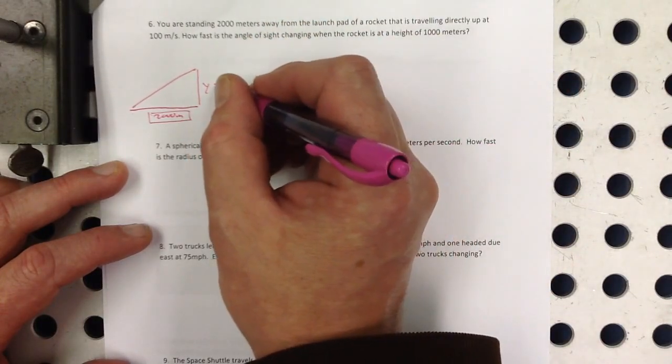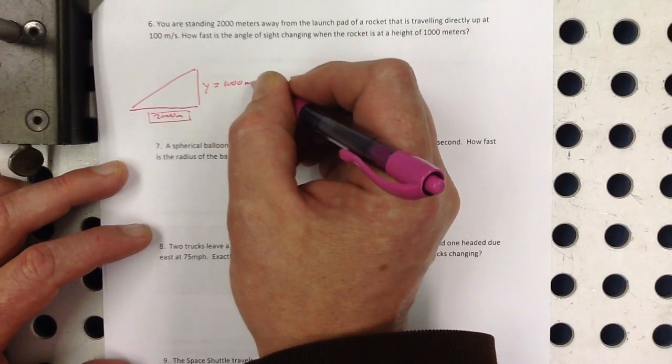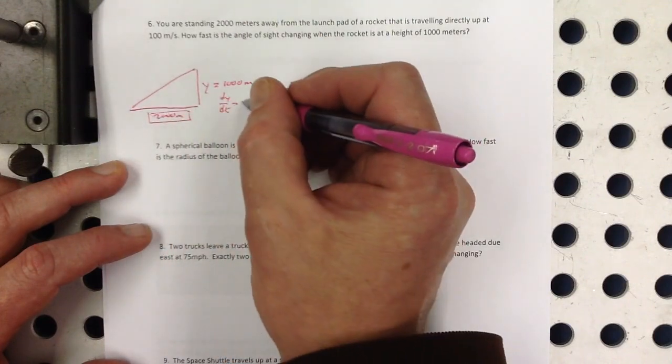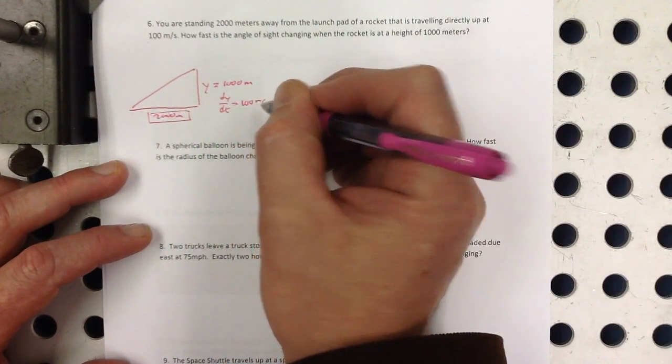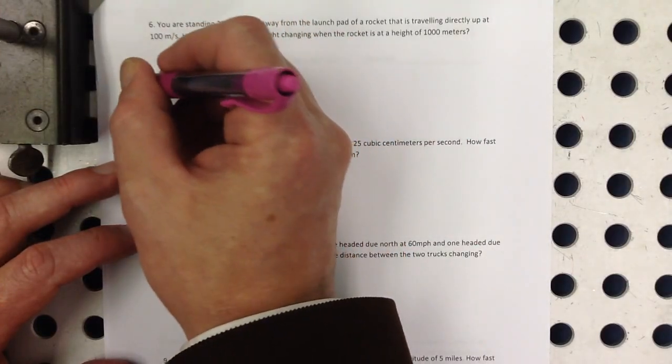It's the height of the rocket. Right now it's 1,000 meters, changing, the rocket's going up at 100 meters per second. That's theta, and that's changing too, d theta/dt.